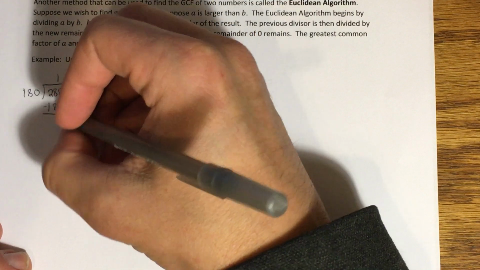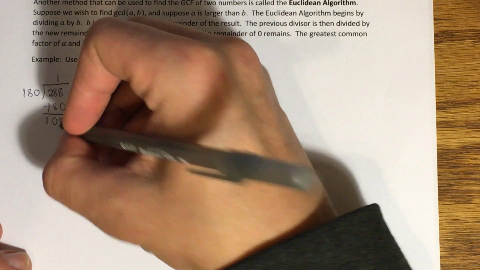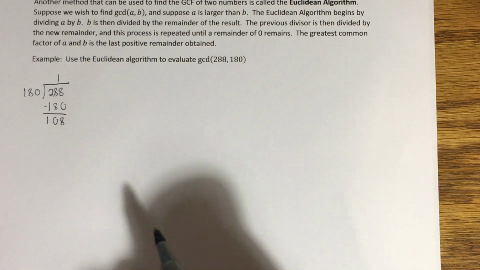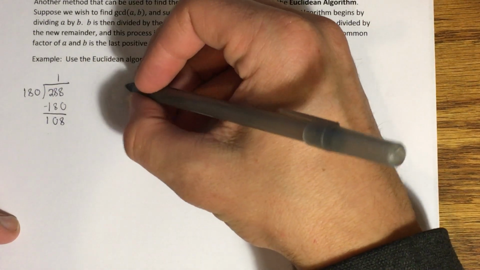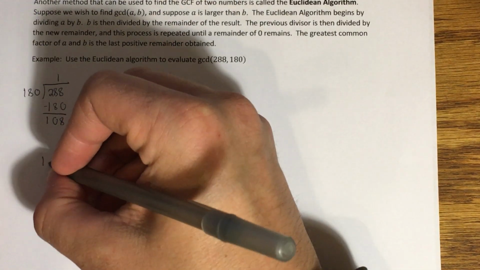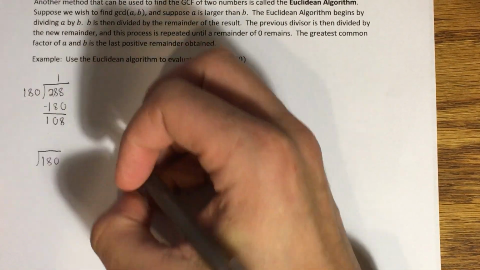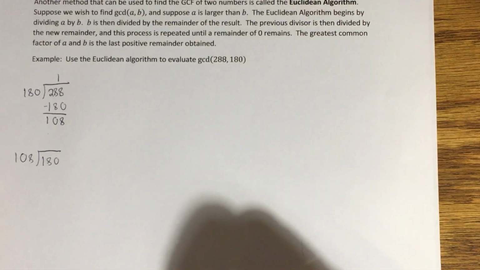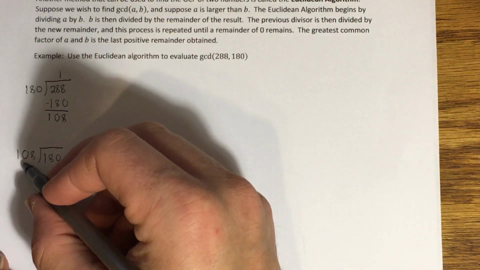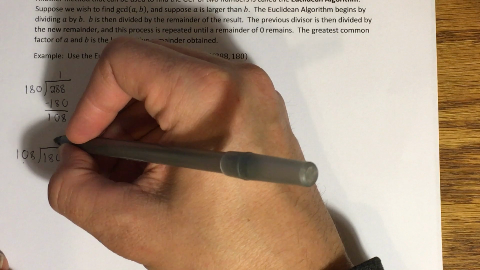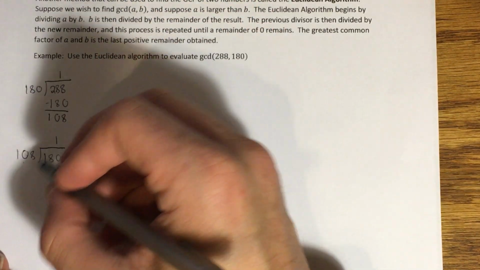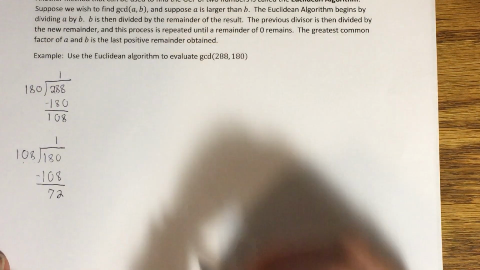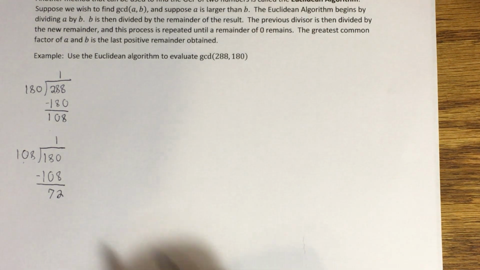Okay? And if I subtract this, I'm going to get 108. So that's my remainder, 108. Okay? Now the Euclidean algorithm says take your old divisor and make it the new dividend. So 180 is the thing I'm dividing into, and my remainder becomes my new divisor, 108. Okay? So now, how many times does 108 go into 180? Well, it also only goes in once, and that puts a 108 down here. If I subtract, I get a remainder of 72.